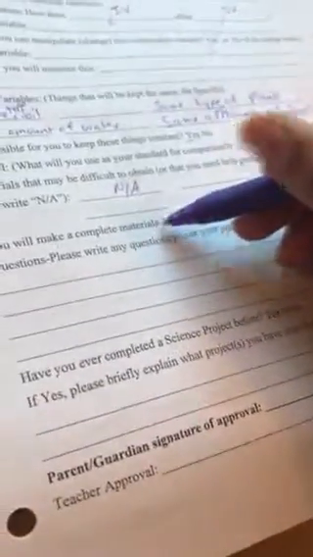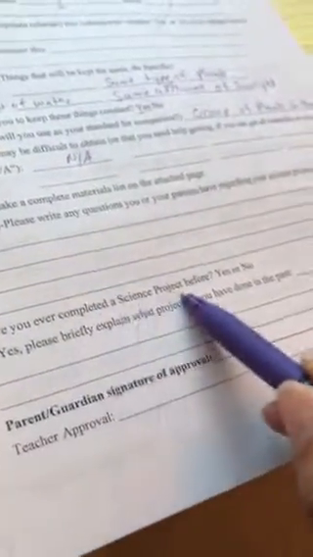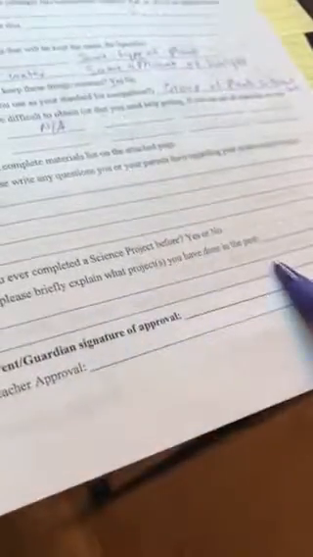You can also attach a material list separate if you need to. This is where you write any questions that you're having about your project. Have you ever completed a science fair project before? Yes or no? If yes, explain some of the ones that you've done.